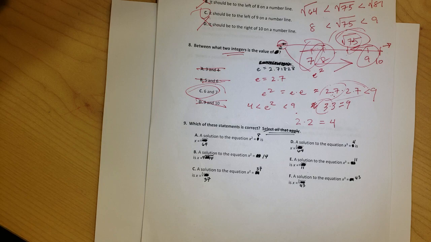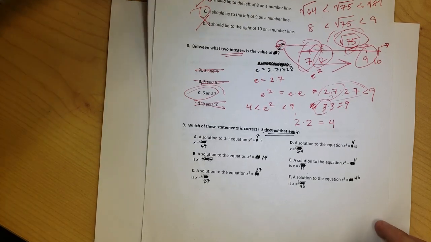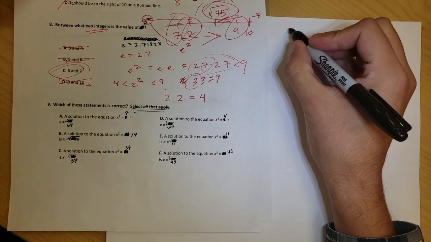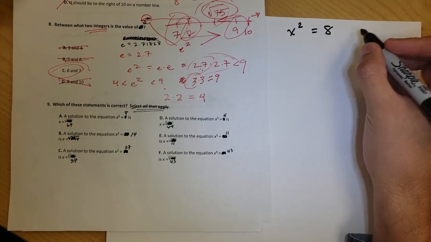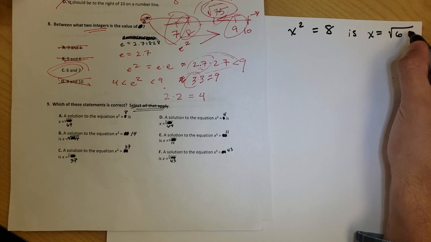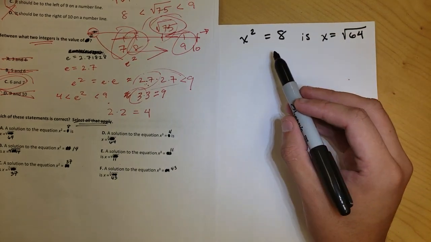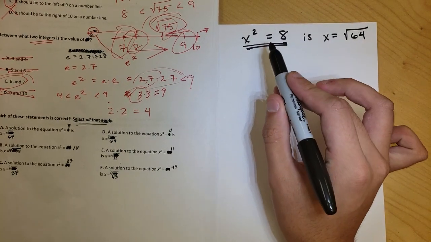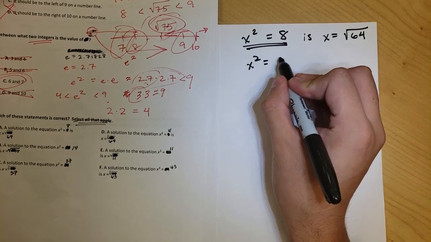Okay, so the first one says, a solution to the equation x squared equals 8 is x equals the square root of 64. First off, this is the equation, okay? We should probably solve this equation. That'd be a good idea to start off with. So let's solve this equation, x squared equals 8.